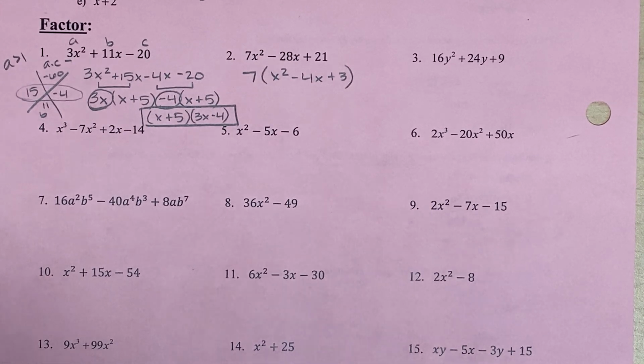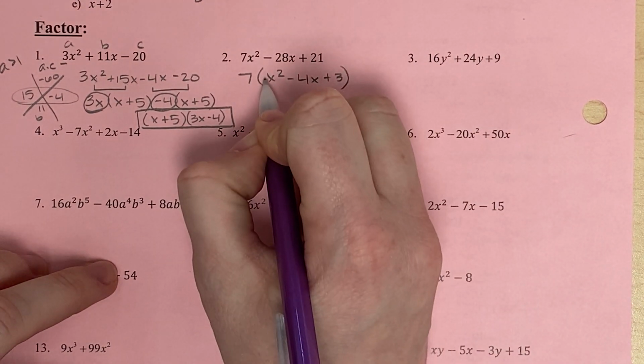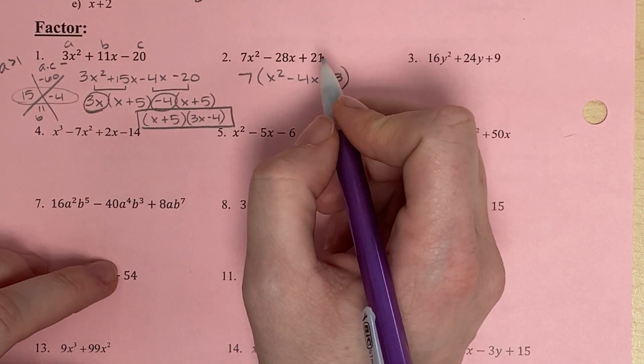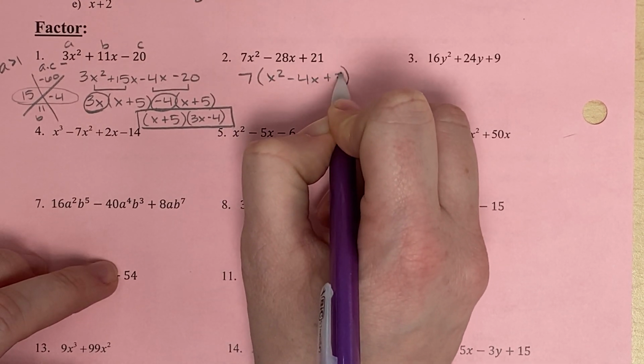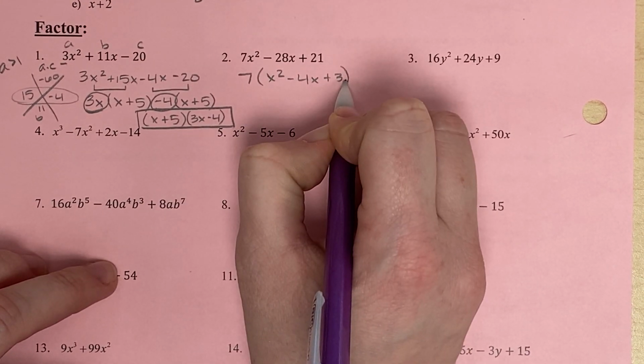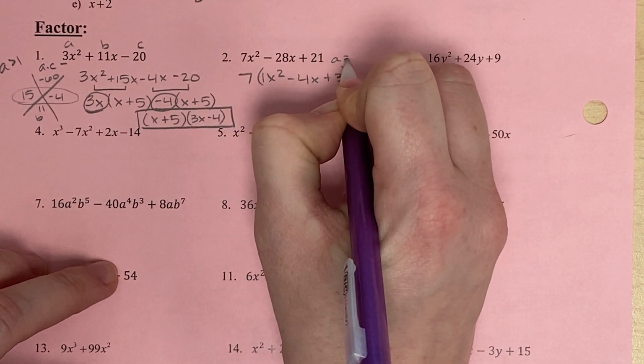So again, I look for a GCF, I find that it's 7, and I factor that out. Then I look at my parentheses, and I see I have a trinomial. The first thing I would do is look to see if it's a perfect square trinomial. X squared is perfect, but 3 is not perfect, so it is not a perfect square trinomial. Then I would look to see what a is. In this case, a is equal to 1.